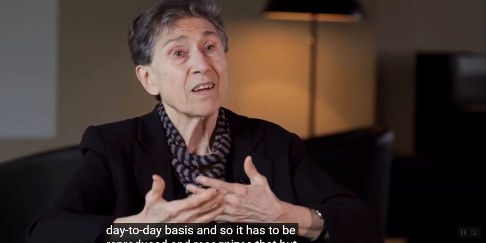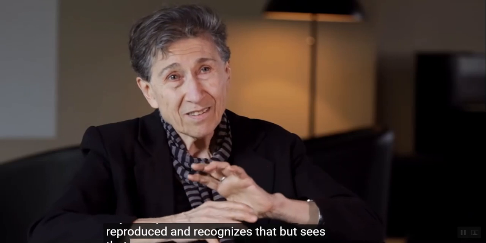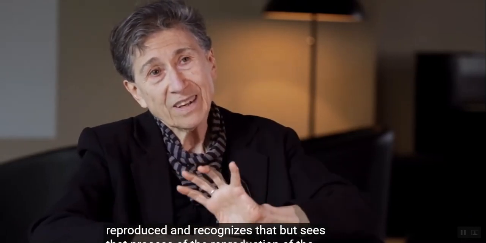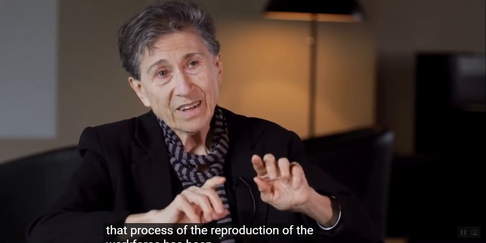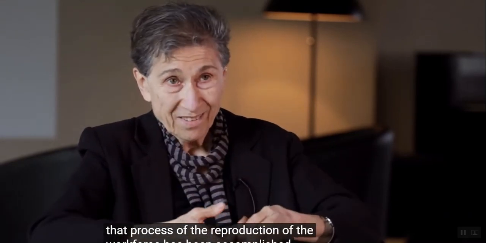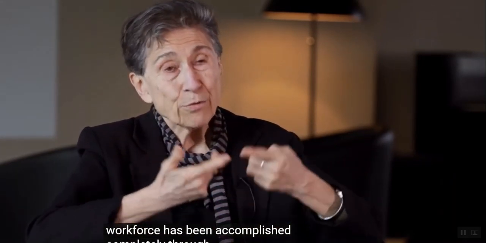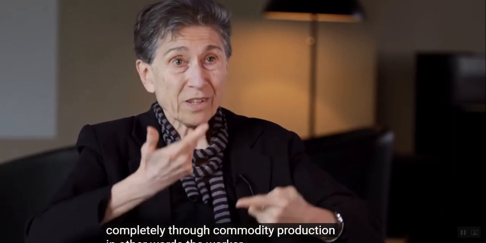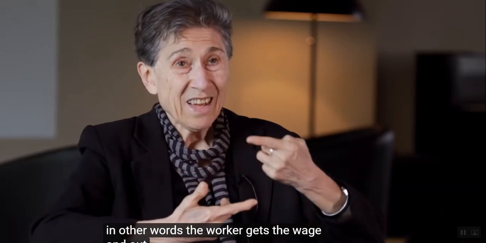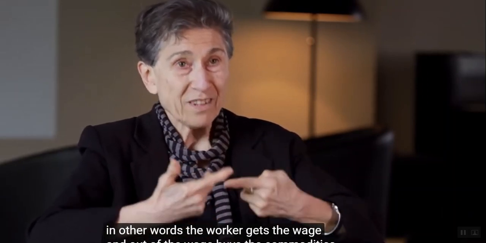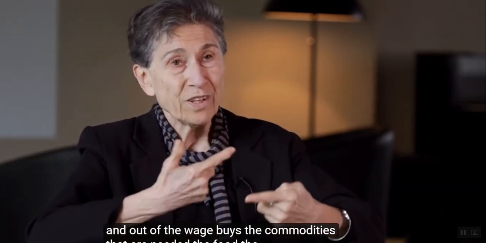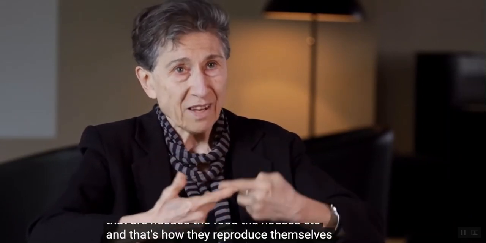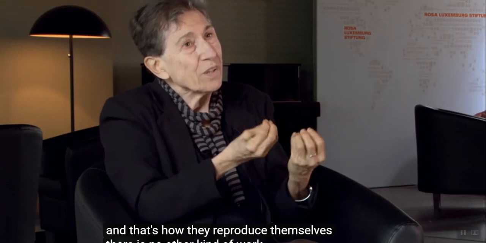He recognizes that, but sees that process of the reproduction of the workforce as being accomplished completely through commodity production. In other words, the worker gets the wage, and out of the wage buys the commodities that are needed, the food, the houses, etc. And that's how they reproduce themselves. There is no other kind of work that comes in.